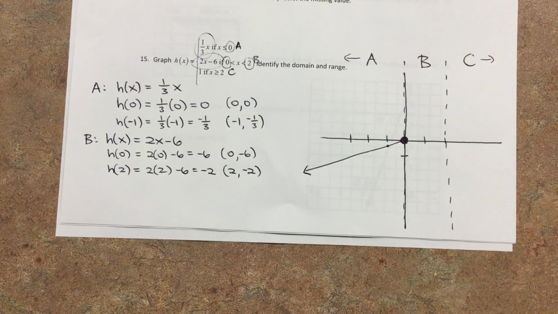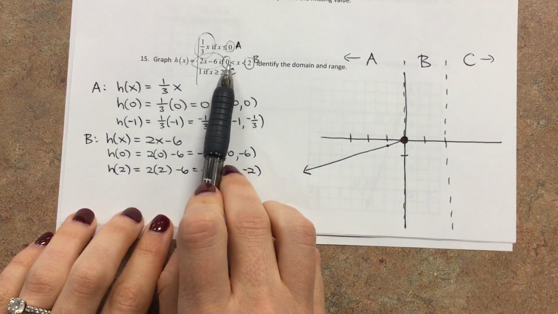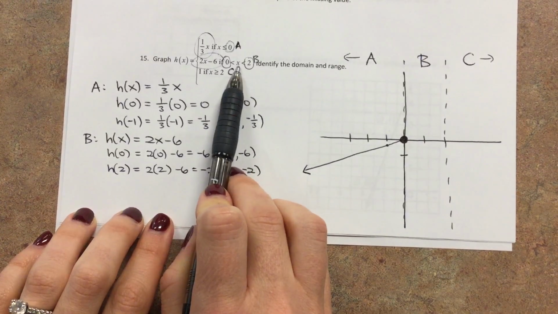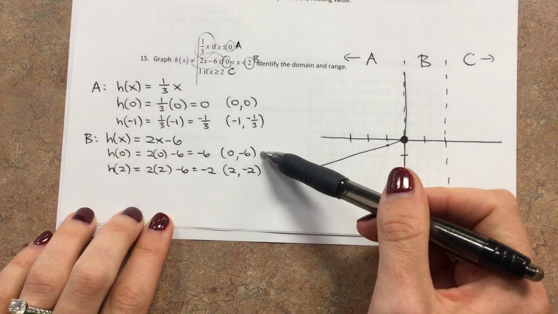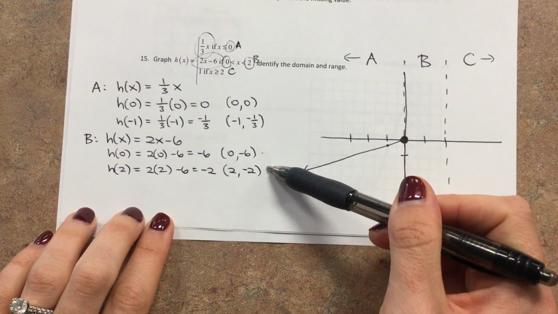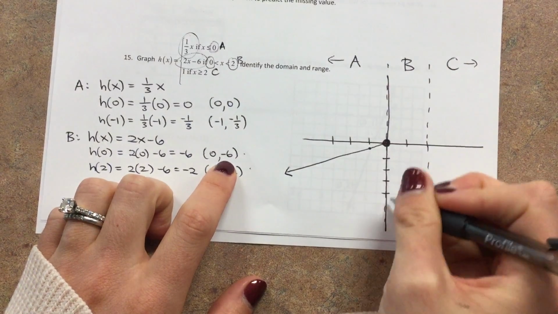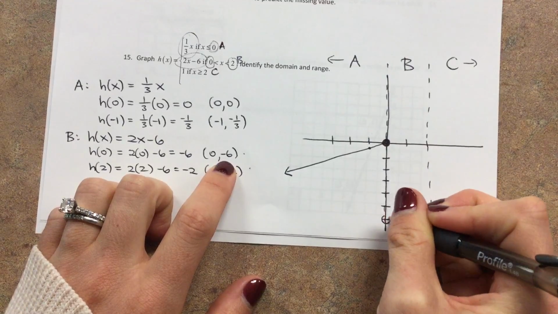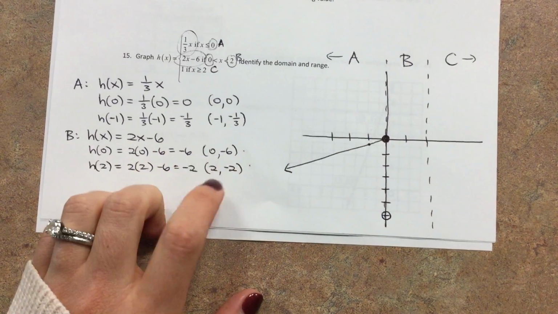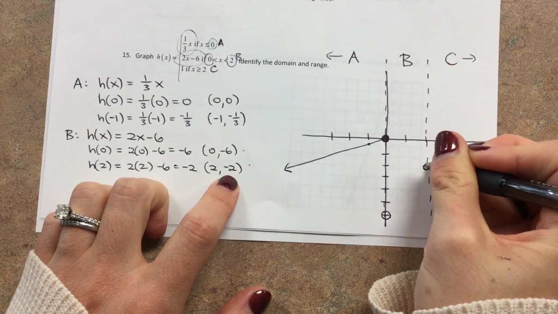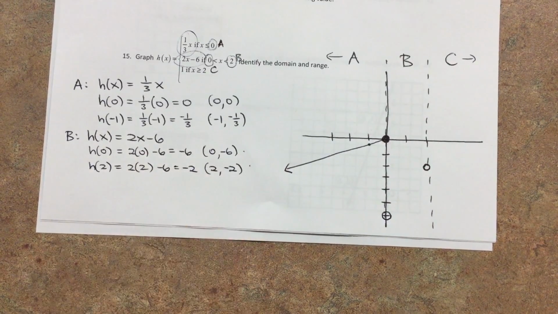So these ones in region B, if I look carefully back here, this is just a less than, this is just a less than, so those will both be open circles right on the boundary. So when I plot this ordered pair and when I plot this ordered pair, they will both be open circles. So 0, -6 will be right here. Mark it with an open circle. And then 2, -2 will be right about here. Also mark that with an open circle.